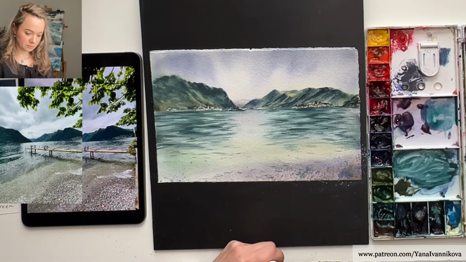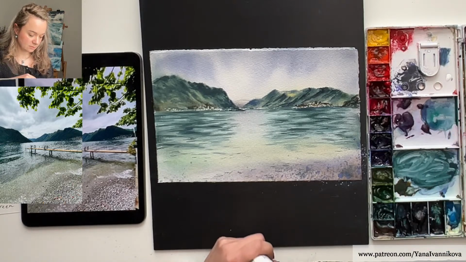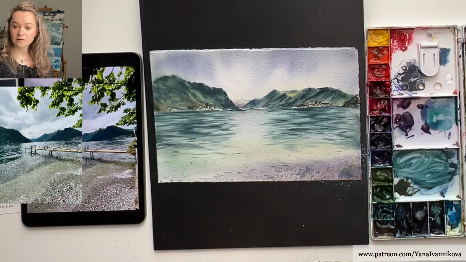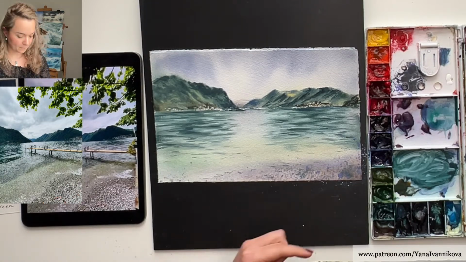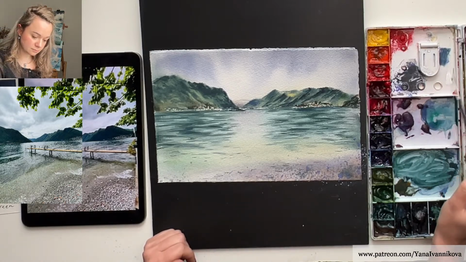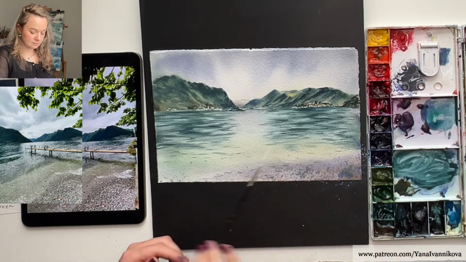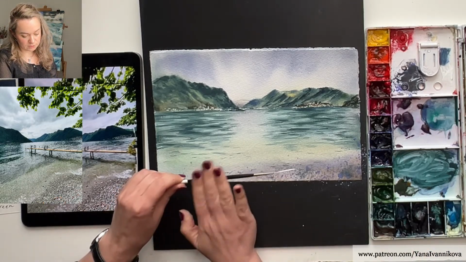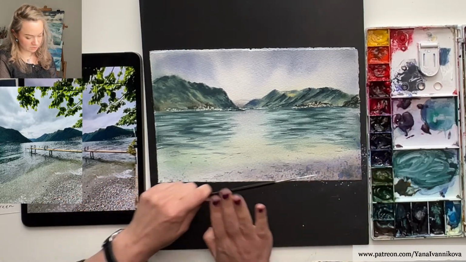I'm using a bit of white. Thin brush. When I put it like this, I will get horizontal splashes.